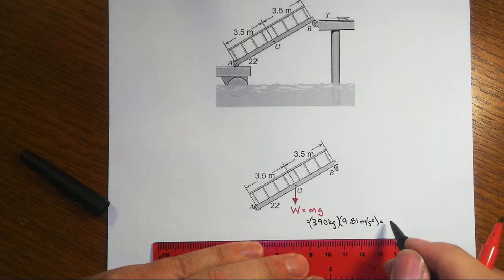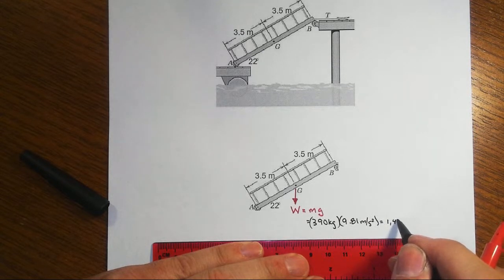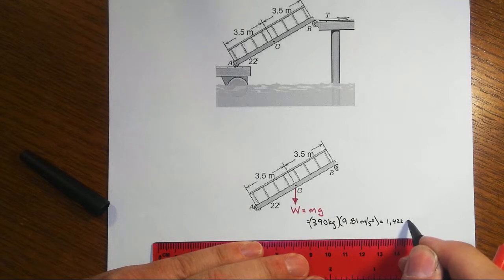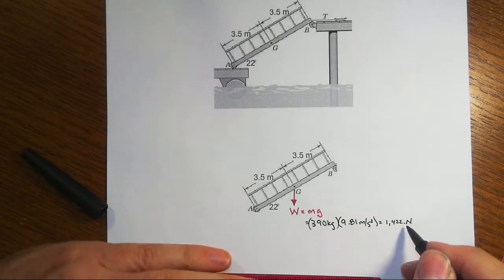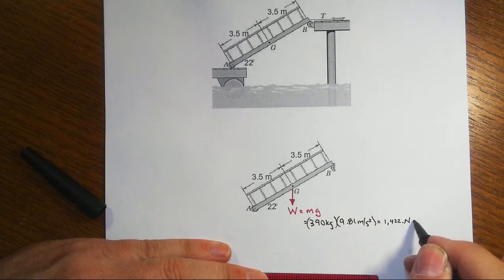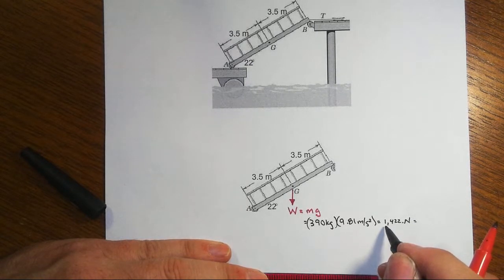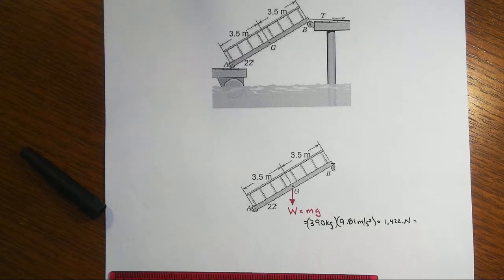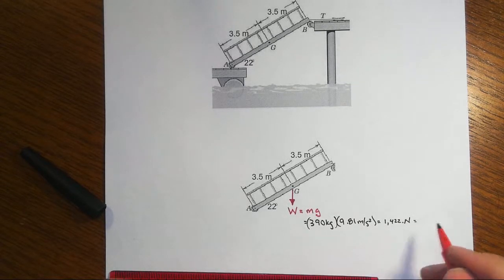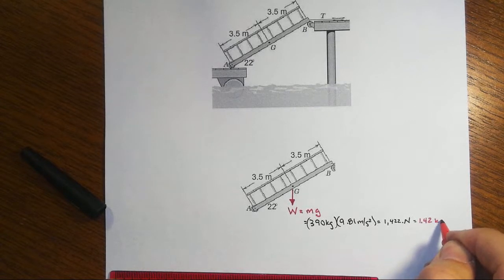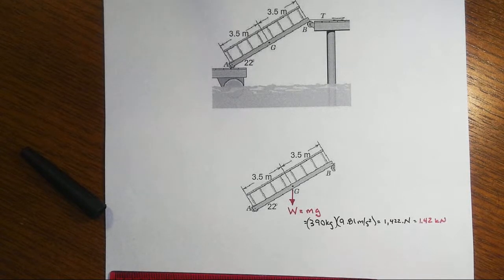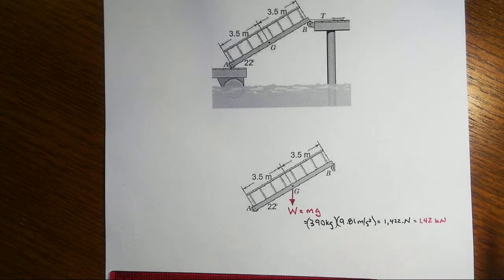Right? And that's going to turn out to be 1,422 and change newtons. That's maybe more than I can really justify, given I only have three significant digits here. Some would say our engineering rule is to use a number starting with 1, so use 4 even somewhat arbitrarily, or you could just say call that 1.42 kilonewtons. Either one is actually fairly reasonable to specify.